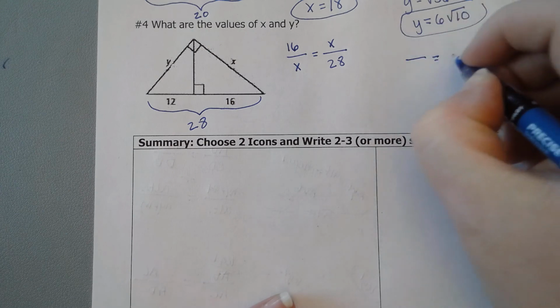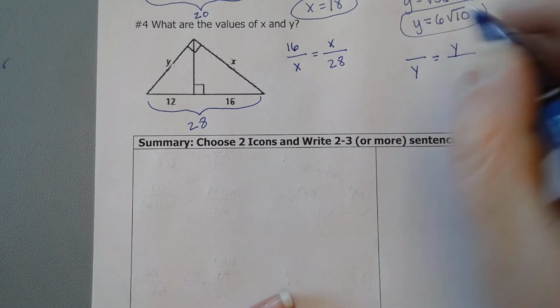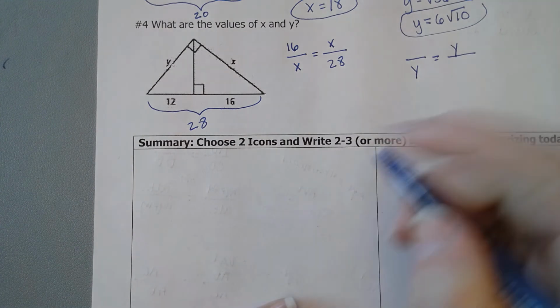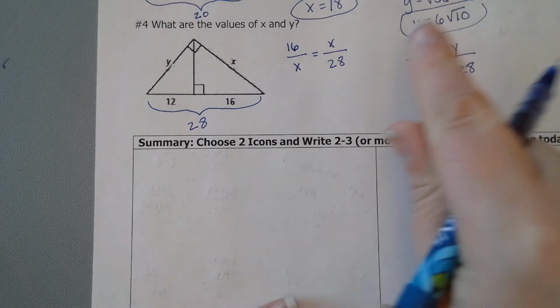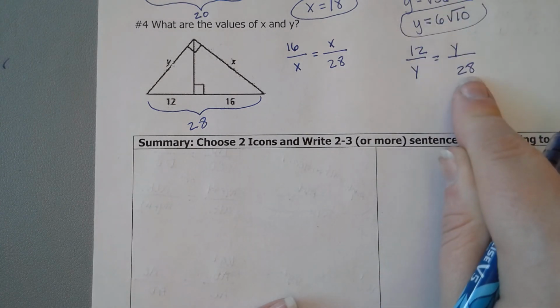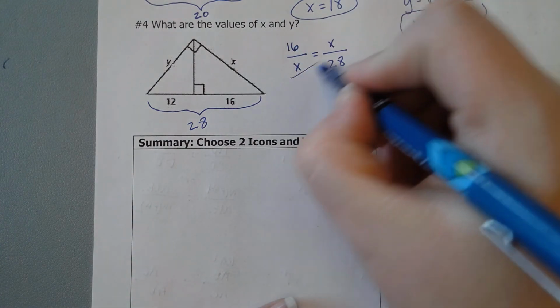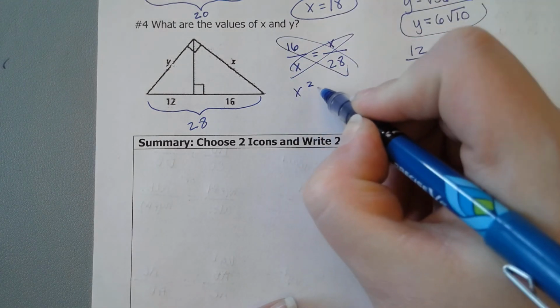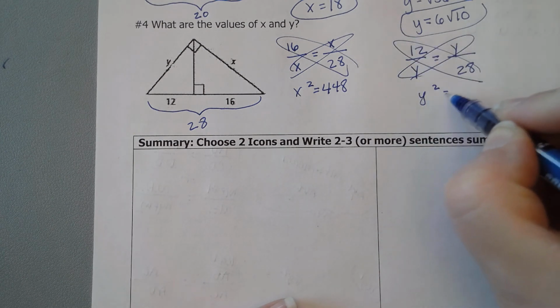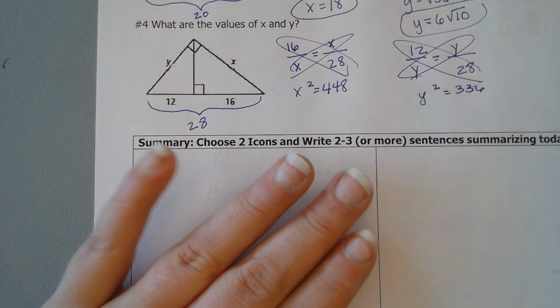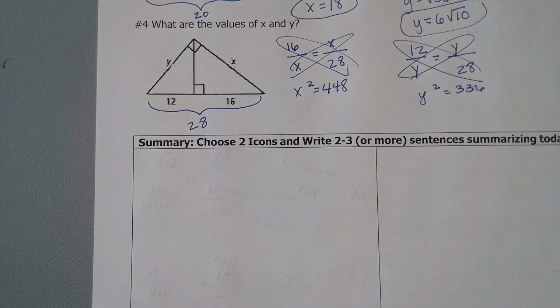Okay, your proportion for y should have y in the corners because it's a leg, it's a geometric mean, with 12 and 28 in its corners because it's the adjacent hypotenuse part and the entire hypotenuse. From here, we're going to cross multiply and solve. Now again, I want you to pause and try to solve this on your own, okay, before we go over the answers. So go ahead and pause now.